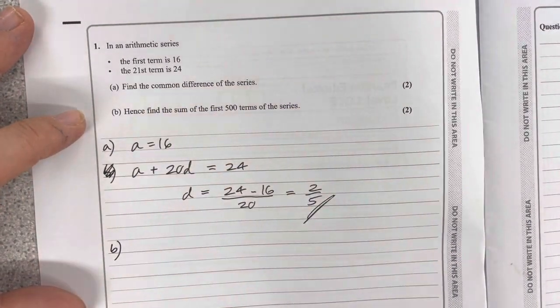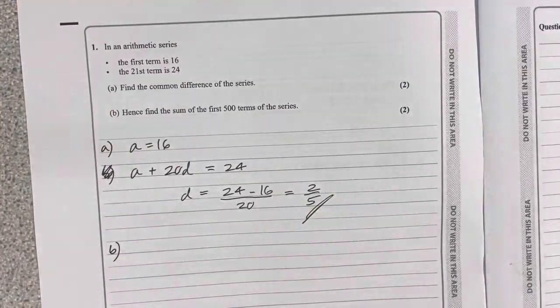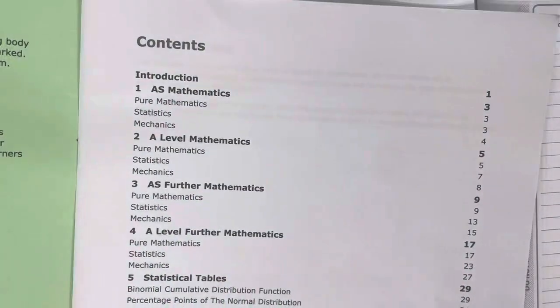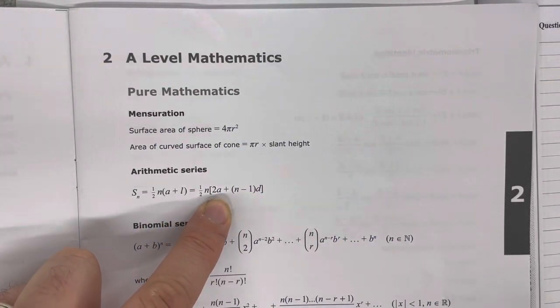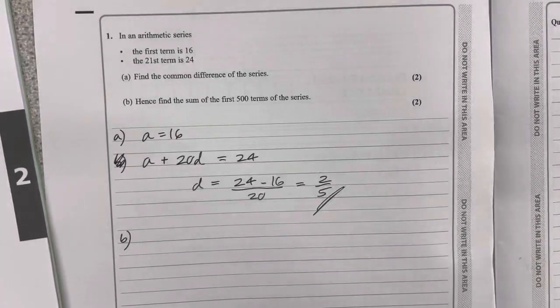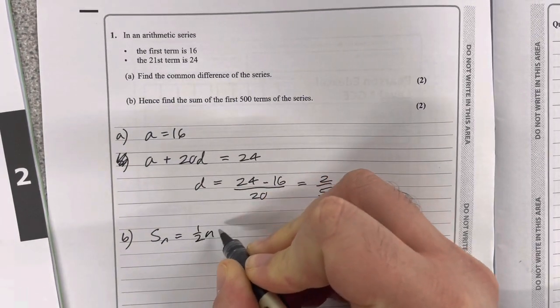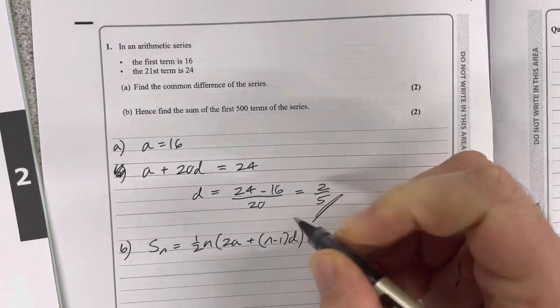That's not part B. It's part B. Hence, find the sum of the first 500 terms of the series. So, what we do here, look at the formula book. We're looking for A-Level Maths Pure, which is page 5. And arithmetic series, here we have the sum of the first n terms. We're told it's a half n into 2a plus n minus 1 times d. So it's just a formula plug for this one. So Sn is equal to half n into 2a plus n minus 1 times the common difference.